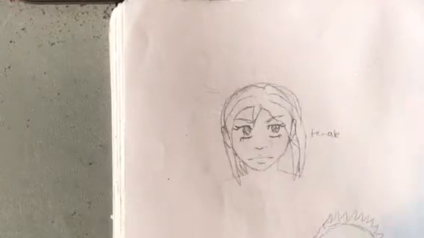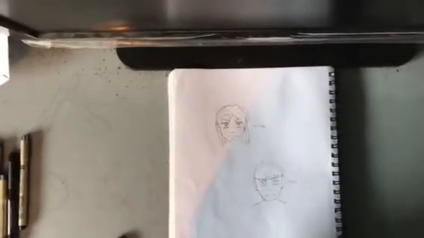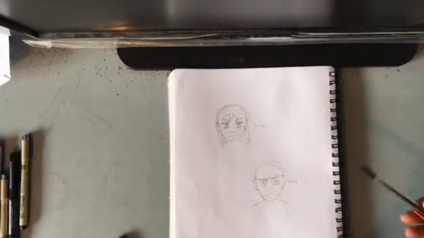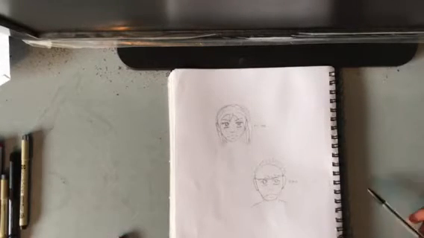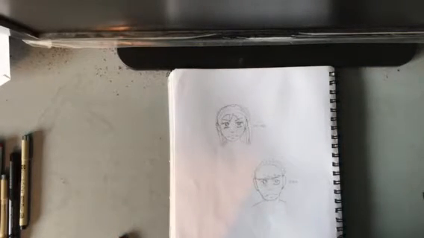And for the male, not too much detail really, kind of bland. I just wanted to make this easy for me to draw, so it's bland, not that much detail to it.